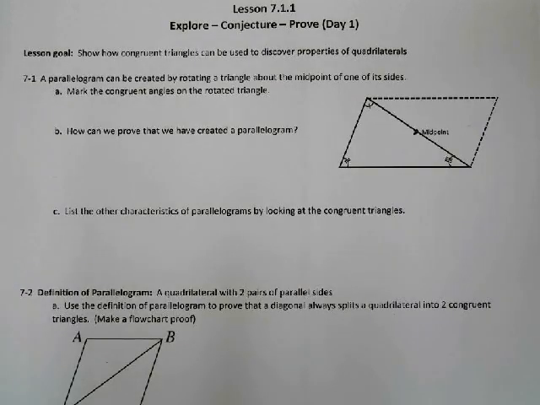All right, Math 2, we've got lesson 7.1.1, Explore Conjecture Proof. We're going to do this in 2 days since it's a little bit long. So here's the first half of the lesson. Our goal is to show that we can use congruent triangles to find different properties from quadrilaterals.